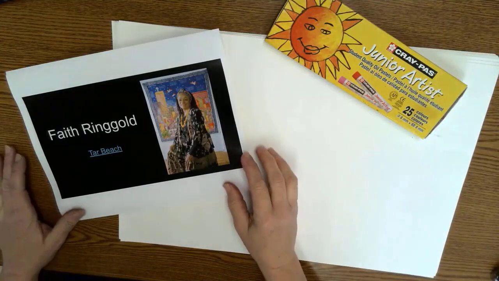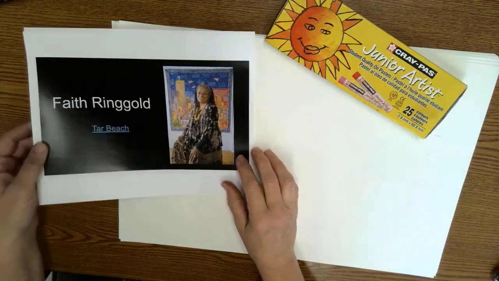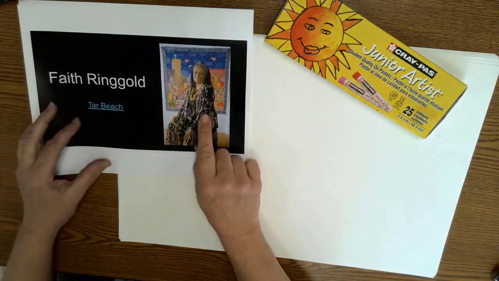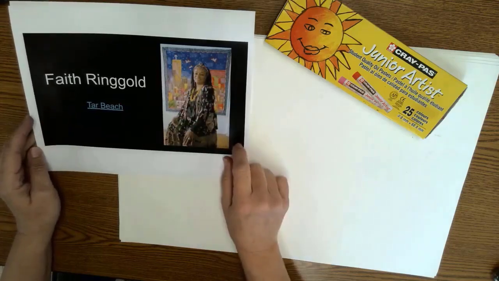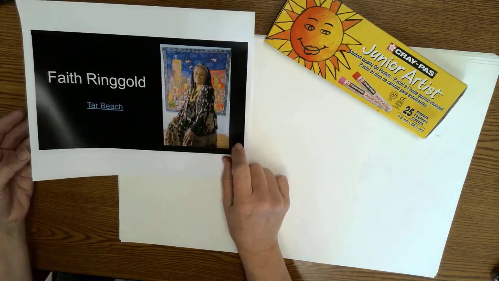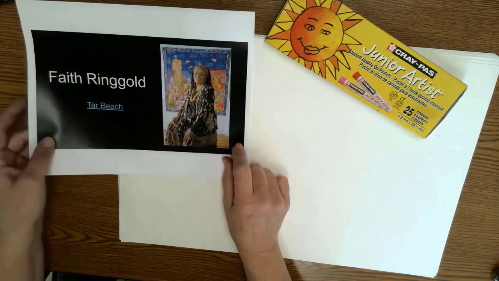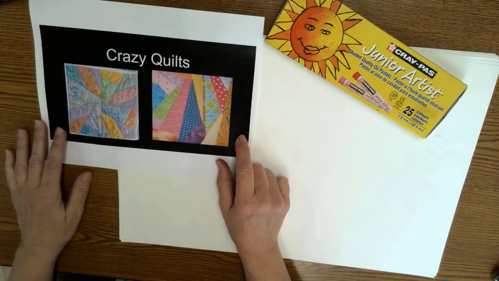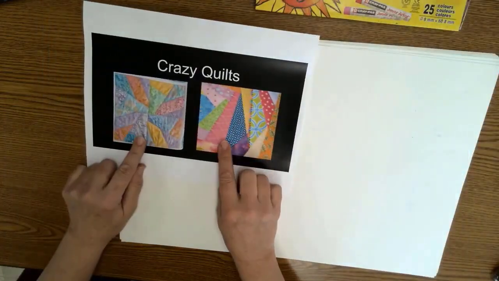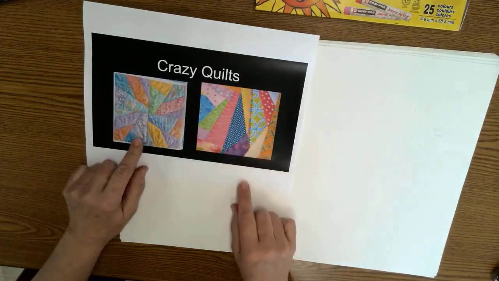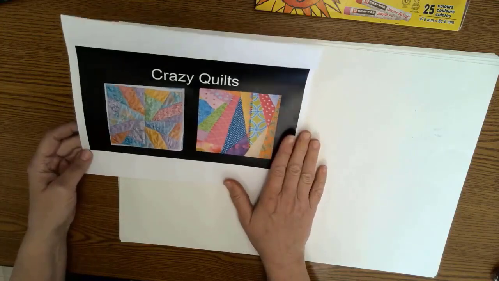Hi boys and girls, today we're going to be creating our story quilts. Remember, we're being inspired by Faith Ringgold and her story quilts, right? So we're going to design ours in this style of a crazy quilt. What that means is our pieces for our quilt do not have to be squares. They can be all different kinds of shapes.